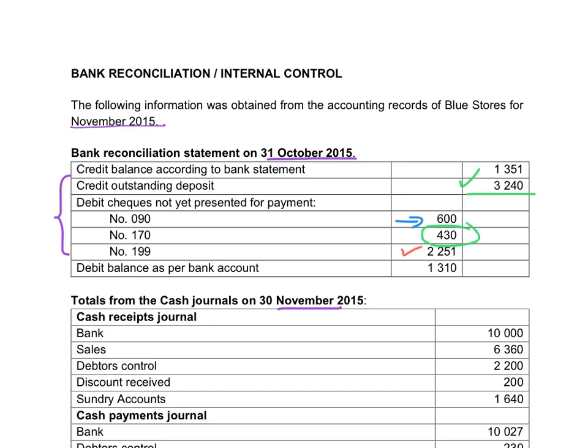So that means the only amount on the previous bank recon that still has to be, something must be done with it, is the 430 Rand. This one is very important. They will either have to give us information that we must cancel it or do something with this check, or else if they don't give you any information, you must remember that this one must be shown as an outstanding check in the current bank recon at the end of November.